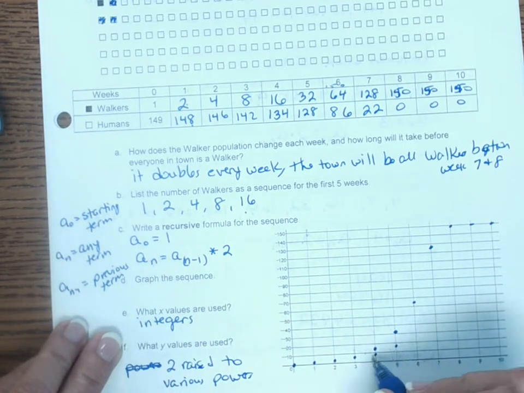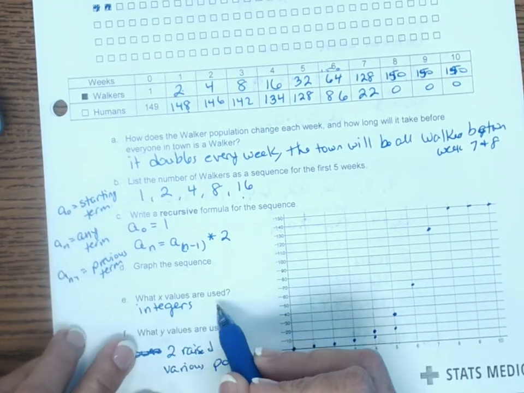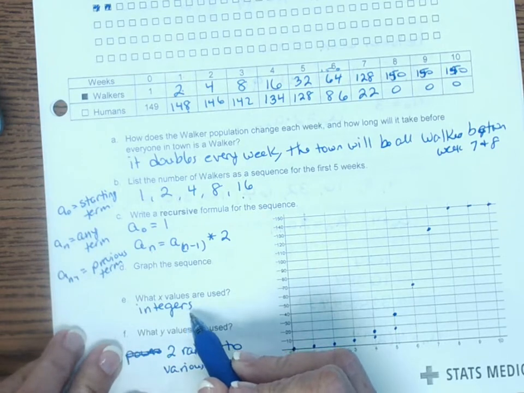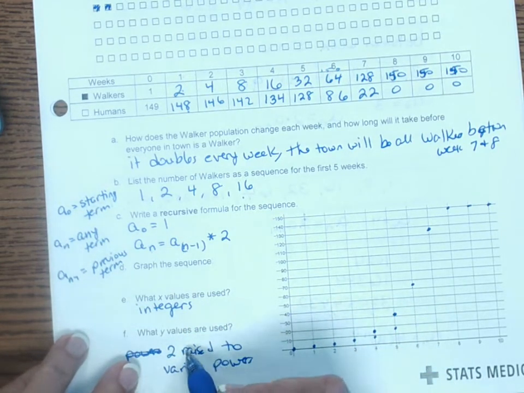Ignore these 2 points because they were a mistake. So here is our graph of what is going on. What x values are used? Only non-negative integers. And the y values are all values of 2 raised to some power.